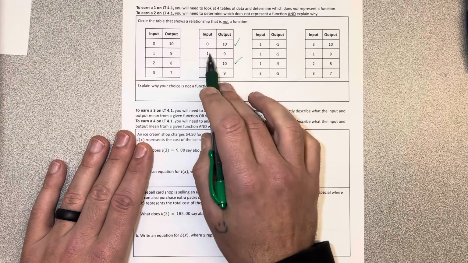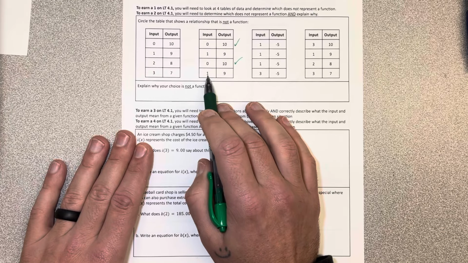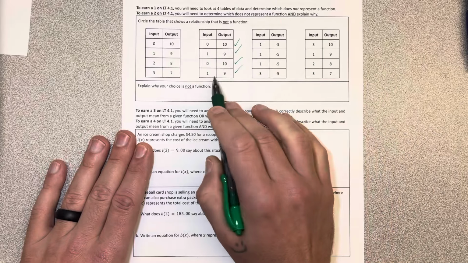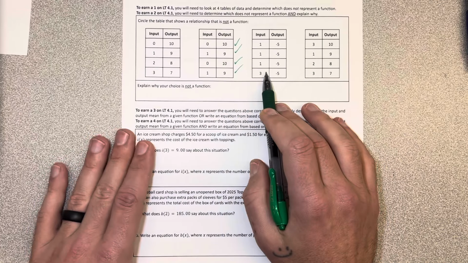Let's look at the ones. We have repeated ones. Input of 1, output of 9. So this one needs to match. Input of 1, output of 9. Okay, so this one works. This one is a function. Each input has exactly one output. Let's look at the next one.